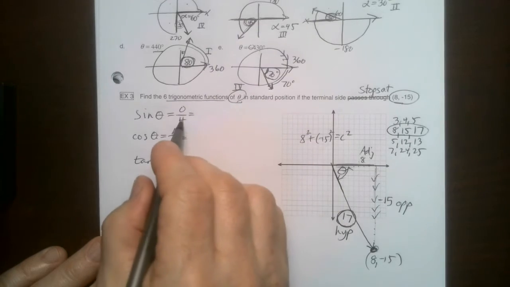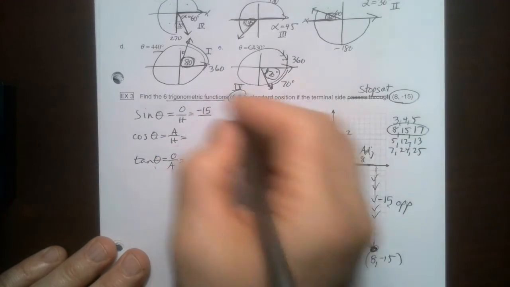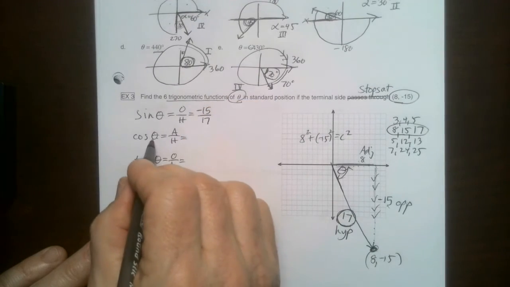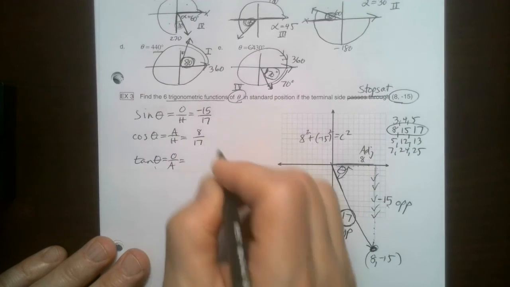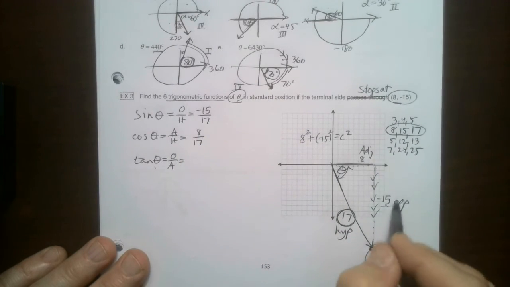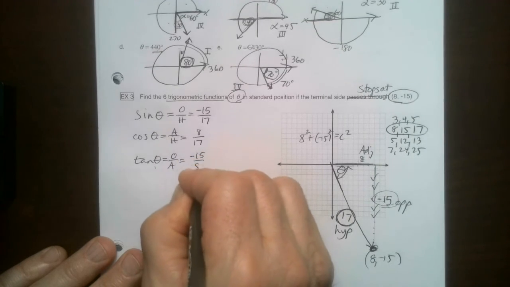Now we just put things where they belong. So my opposite, negative 15 over hypotenuse, 17. Cosine is my adjacent, 8 over my hypotenuse, 17. Tangent is opposite over adjacent, so that'd be negative 15 over 8.